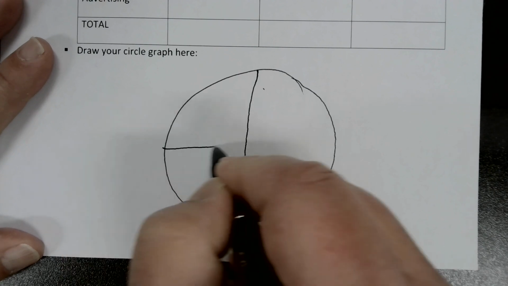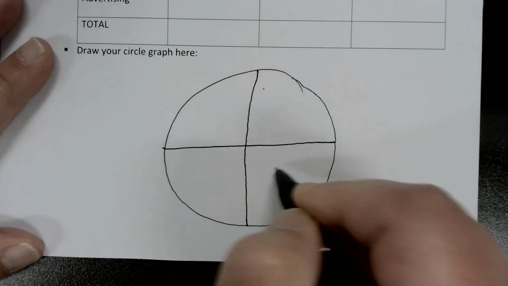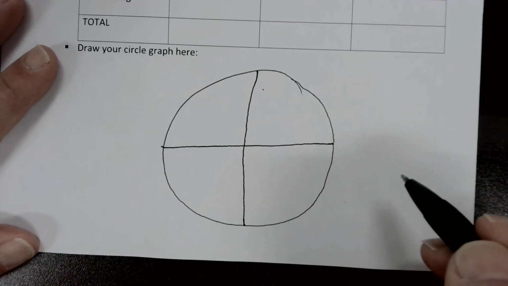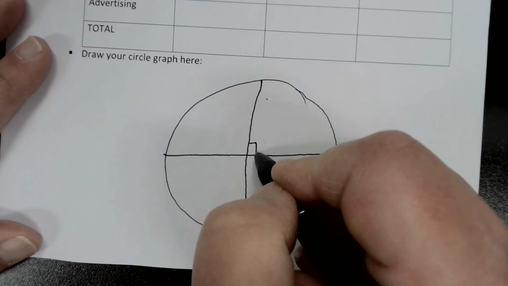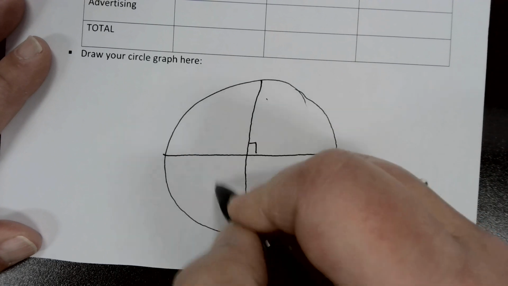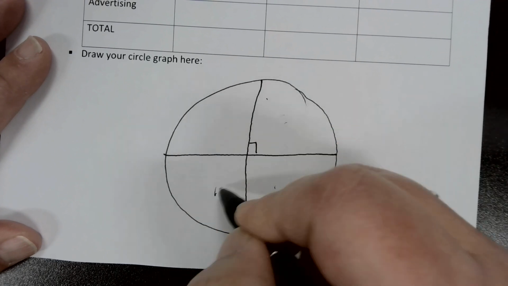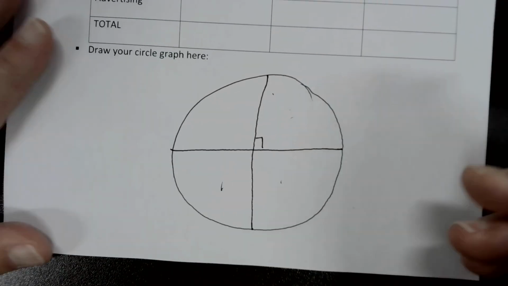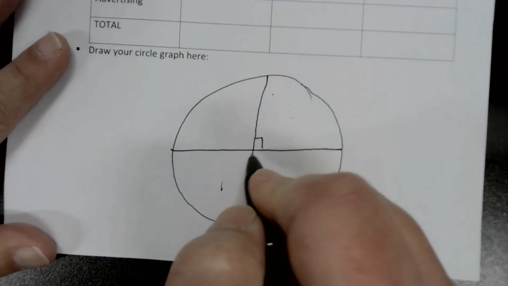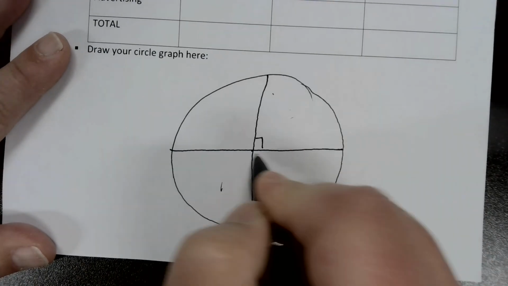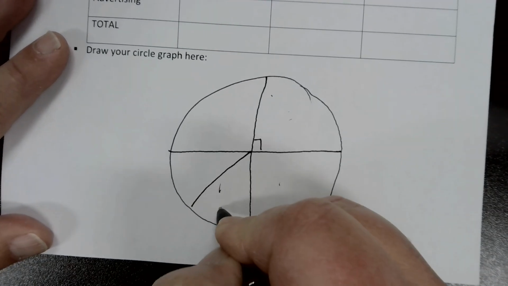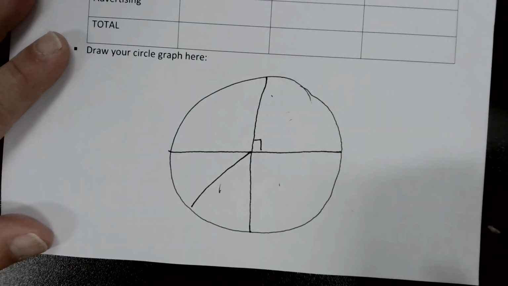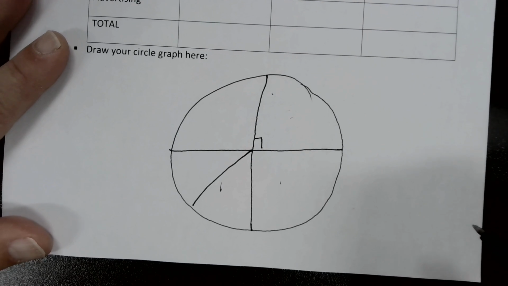If I divide it like this, I have 4 equal spaces. So if this was a 90 degree, then I'd have 4 things here that have equal value in the circle graph. But if I had 5 components to the circle graph, and these 2 were equal, and these 3 were equal, do you understand how that's going there?